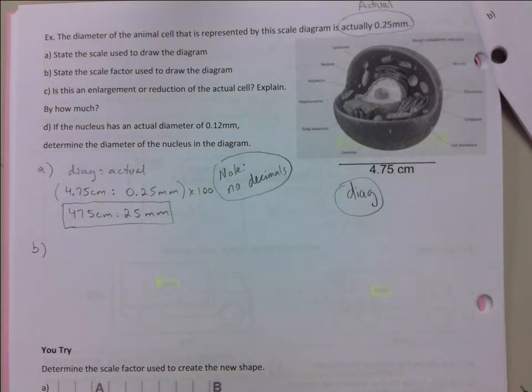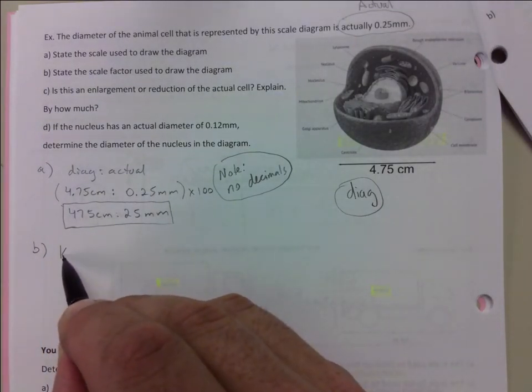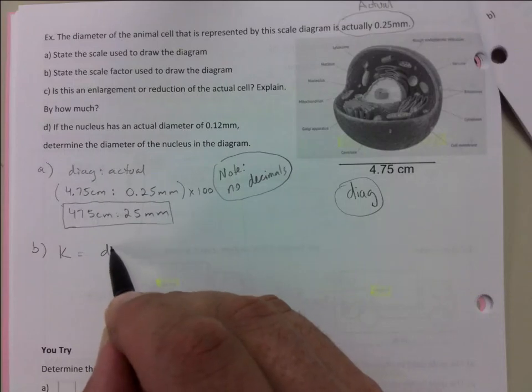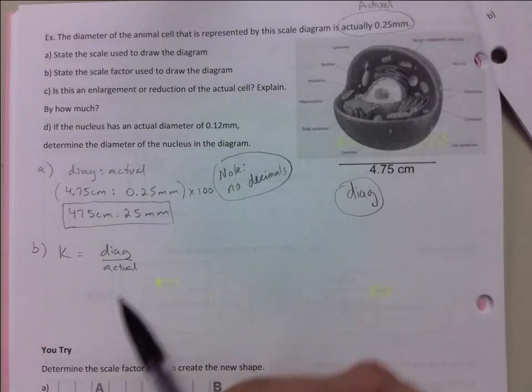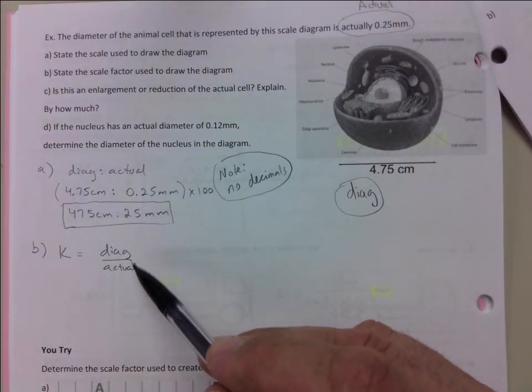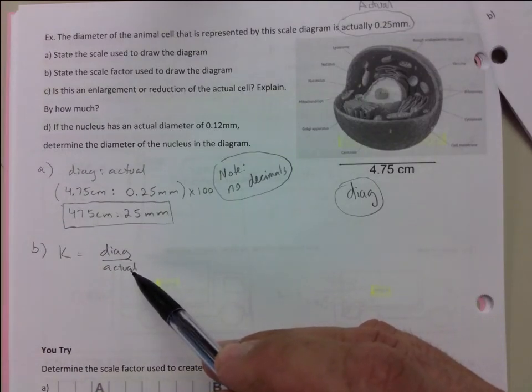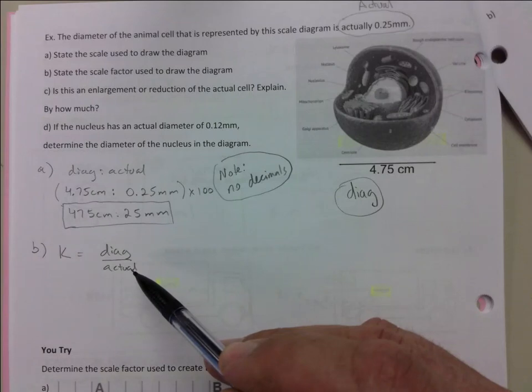State the scale factor that was used to draw the diagram. So now we switch into this one, right? Which is diagram over actual. By the way, what is diagram over actual? What are the only 2 pieces of information that we have from both? The diameter, right?